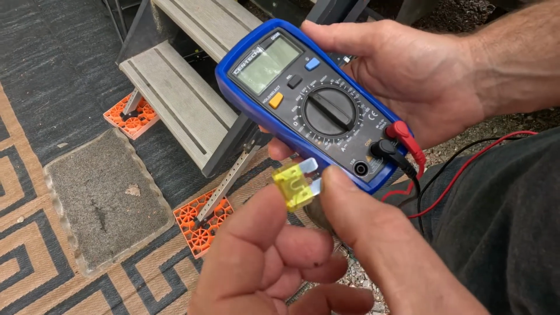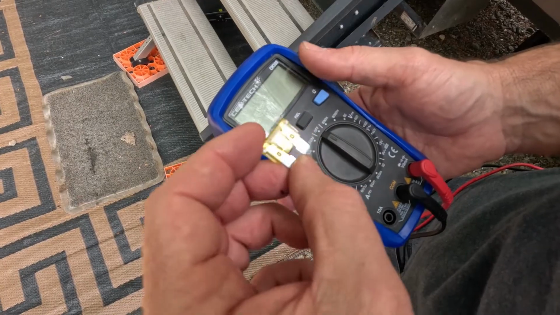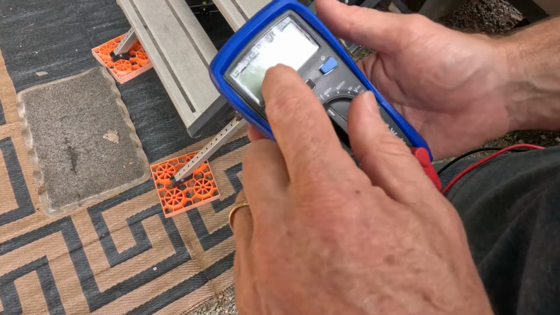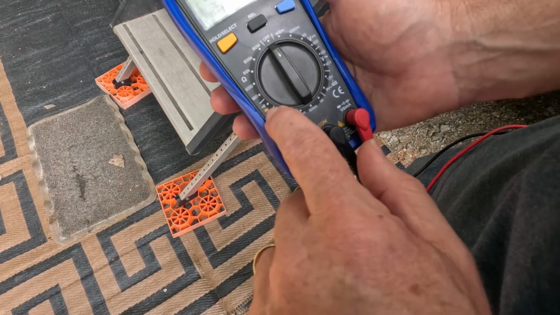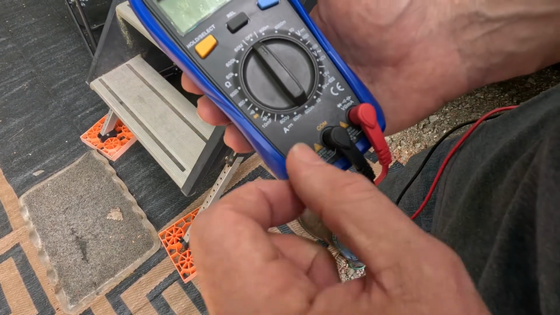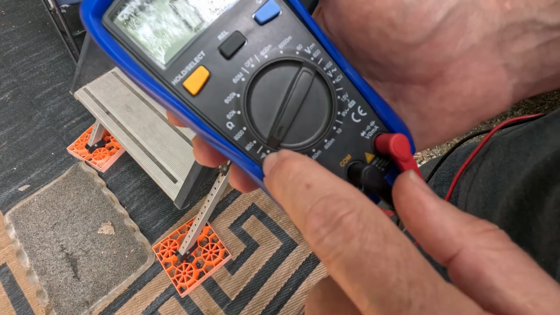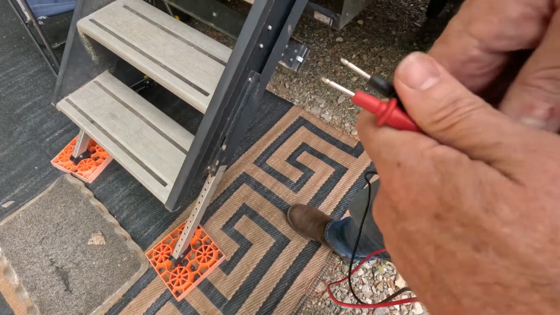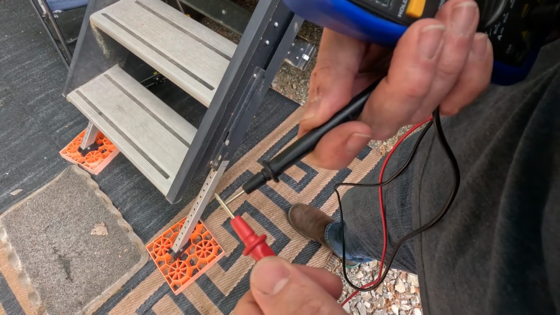Alright, so let's say you pull your fuse out and it looks good. You don't see any obvious signs of it being burnt or blown. To be able to check a fuse with the voltmeter, this little orange symbol, the arrow with a line through it, is a symbol for continuity. So we're going to turn this. If it has a little audible symbol there, what that means is, if there is continuity, you'll hear a noise, you'll hear a beep.